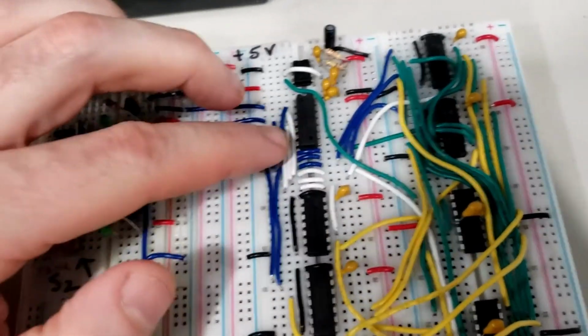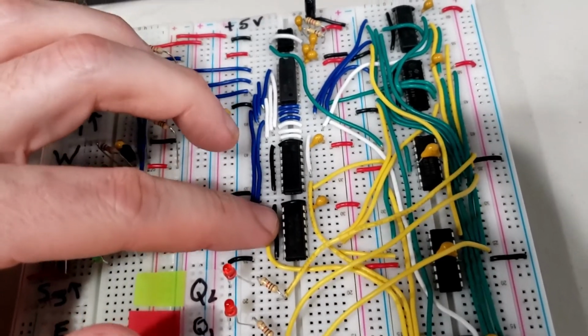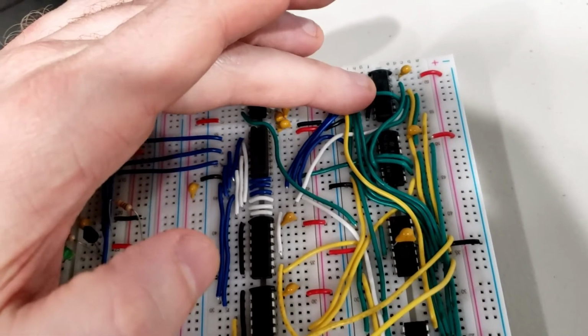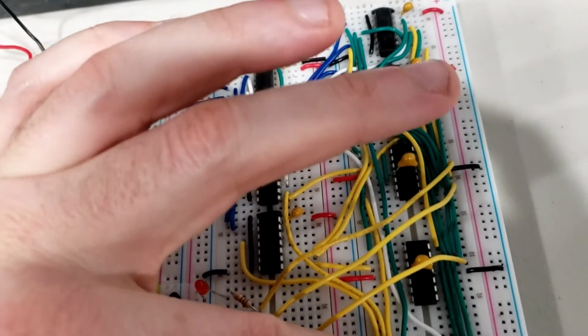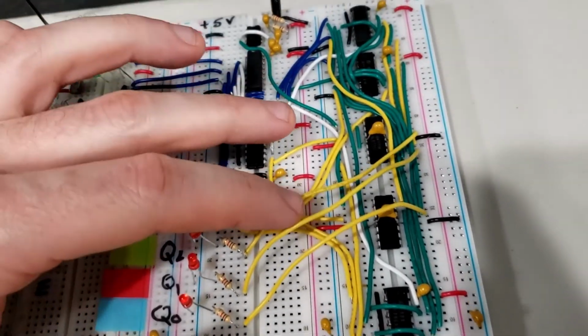Over here we have a hex inverter. We have a 2 input AND gate, a 2 input OR gate, a 4 input AND gate, a 3 input AND gate, another 4 input AND gate, and obviously the JK flip-flops.